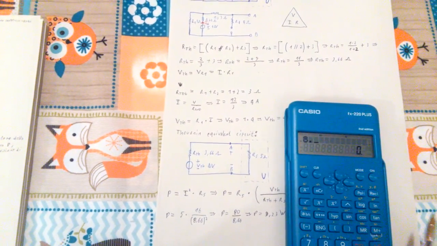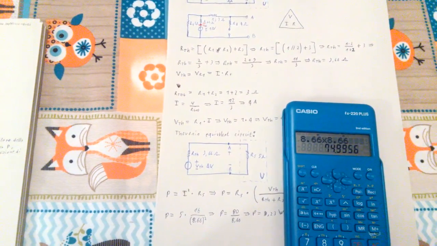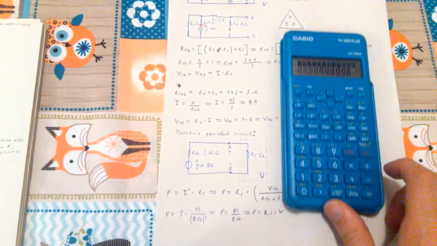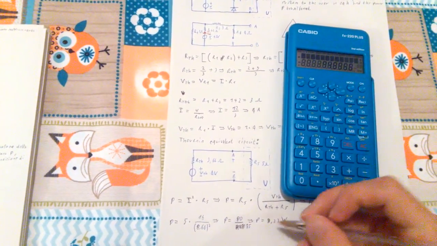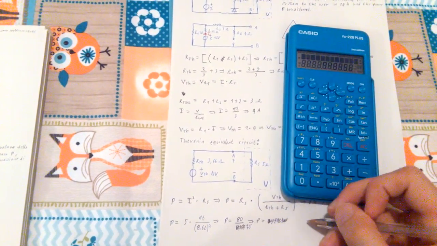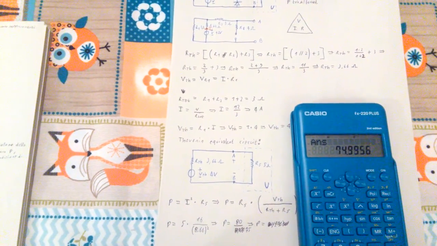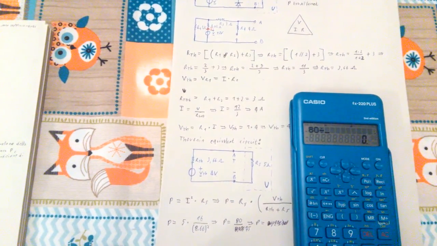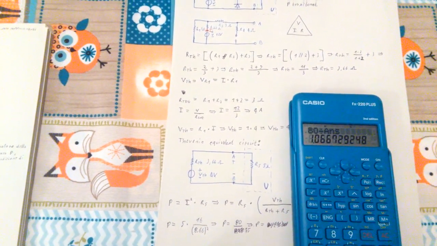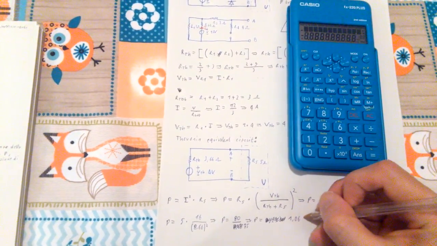So it's 8.66 times 8.66, which is 74.99. I'm going to say that it's 75. So 80 over 75 is 1.06. And now it makes sense.